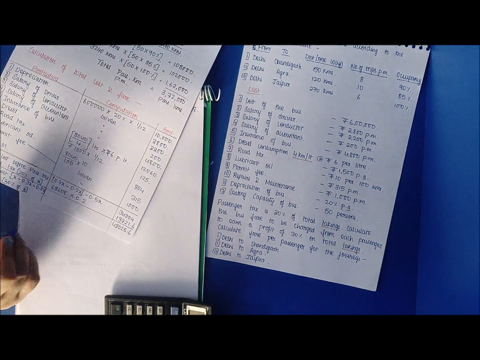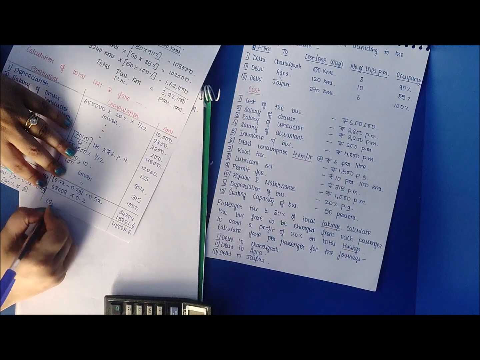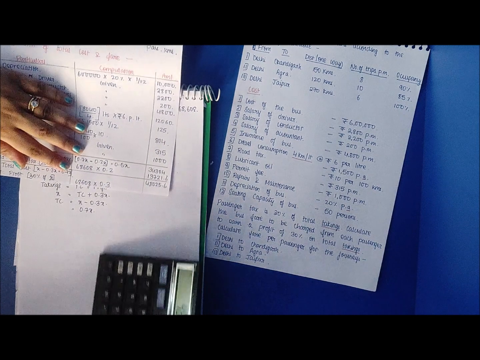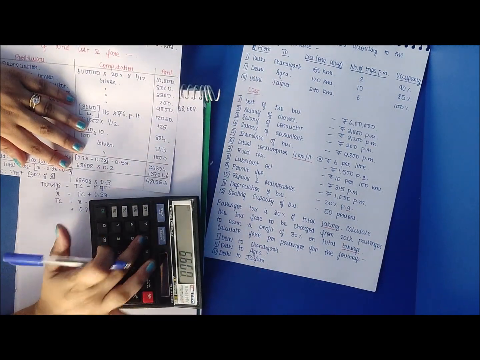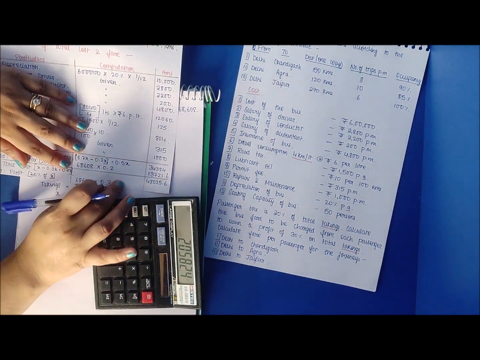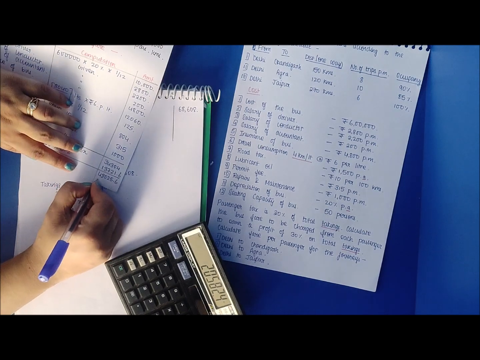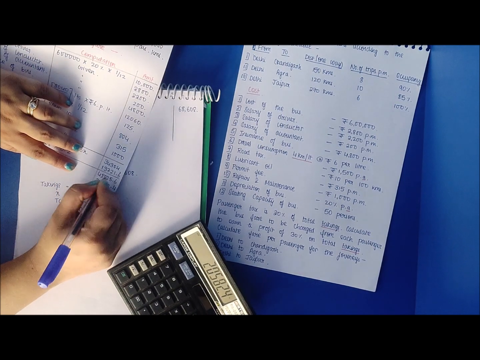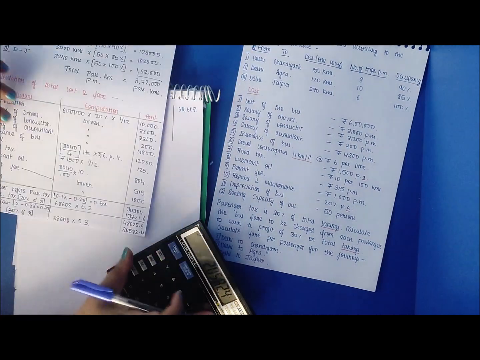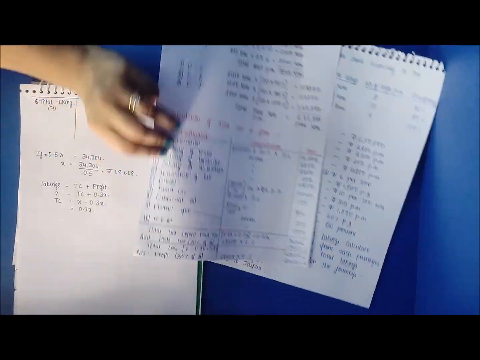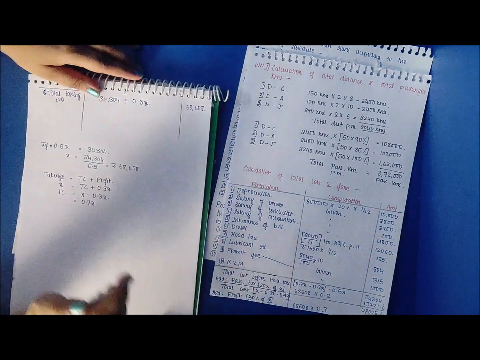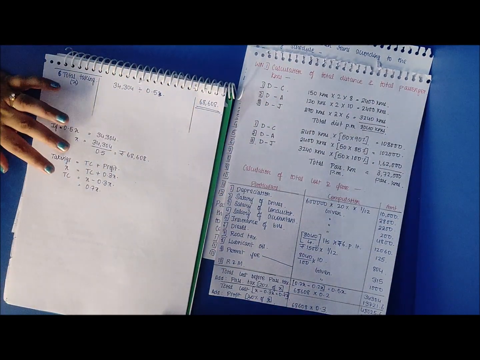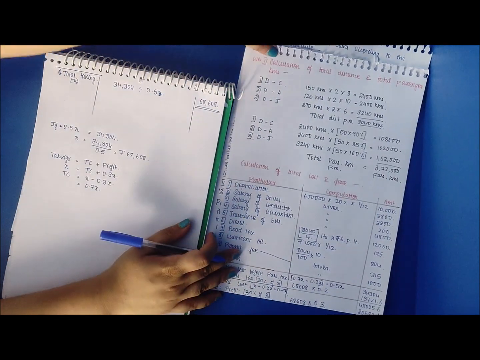Again, this is 0.3x. So 68,608 into 0.3 would be 20,582.4. If you add these two, you will get this figure. That is our sales. So now we have got our total takings. The total takings is 68,608, and our cost sheet is also complete.